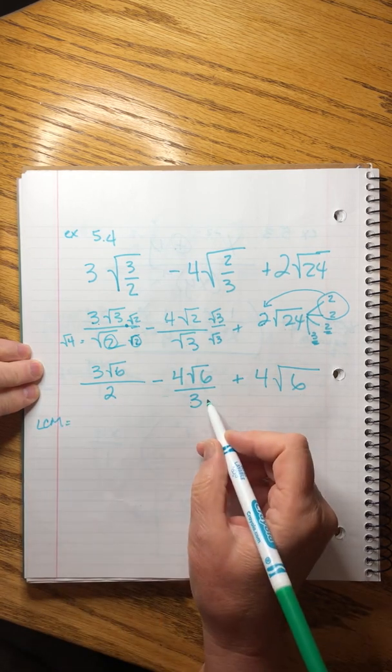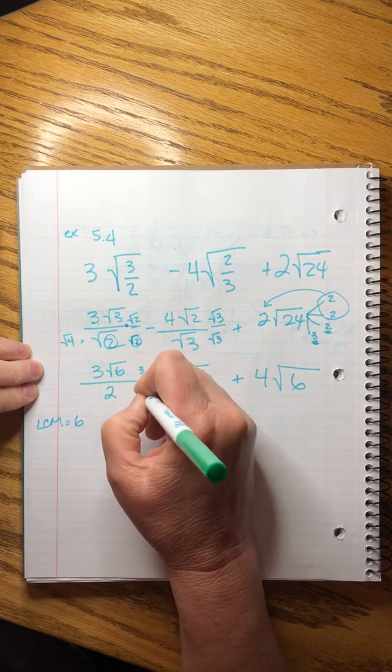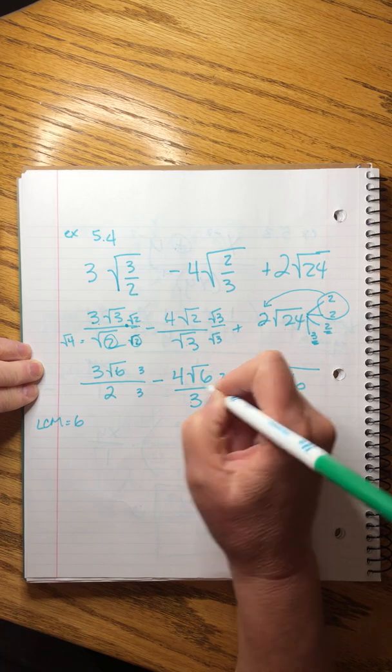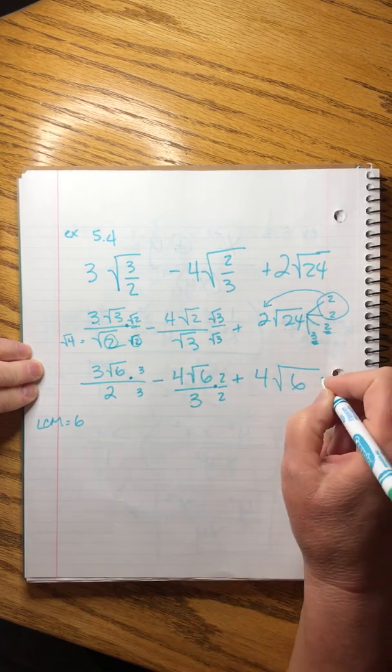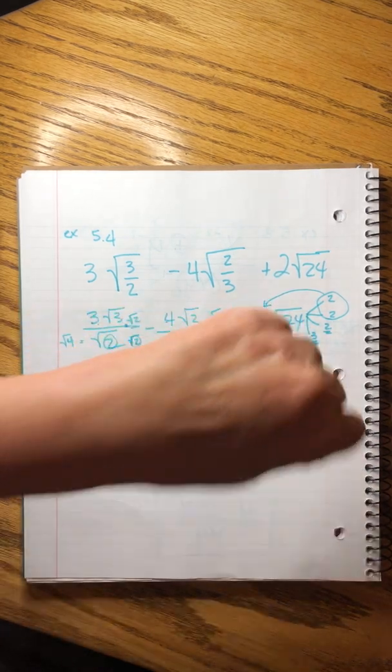That is going to be 6, right? So this one has to be multiplied by 3 over 3. This one has to be multiplied by 2 over 2. Put the dot in there. This one has to be multiplied by 6 over 6. These are all on the outside, so they're wolves.